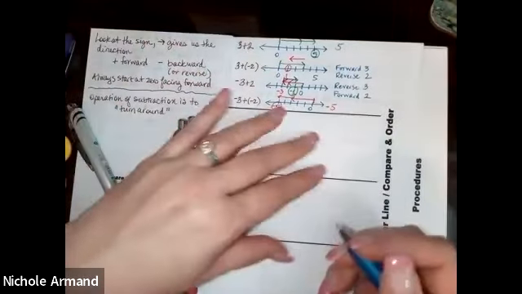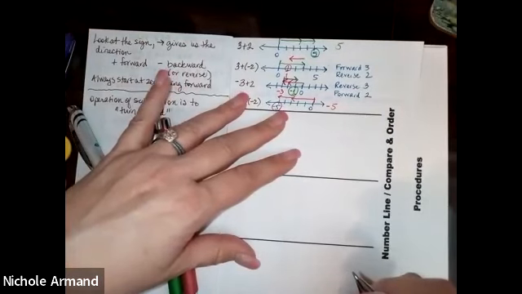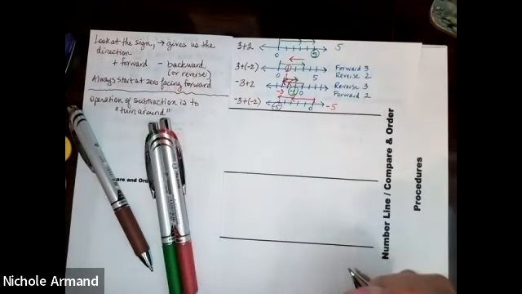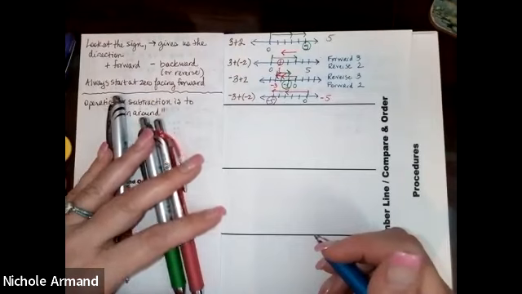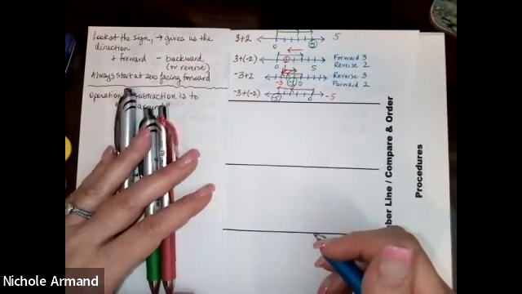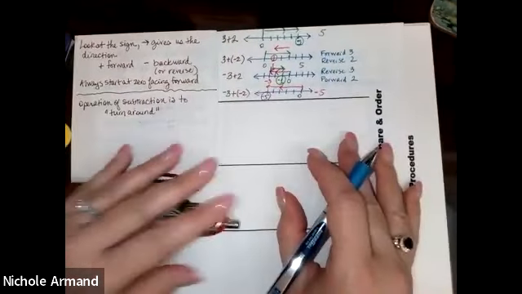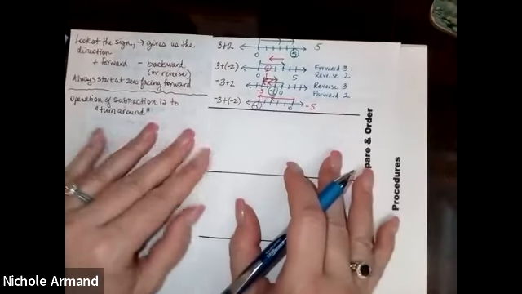And so for this one, we went reverse in both directions, in both times. So reverse 3, reverse 2. Okay, so subtraction is kind of interesting.